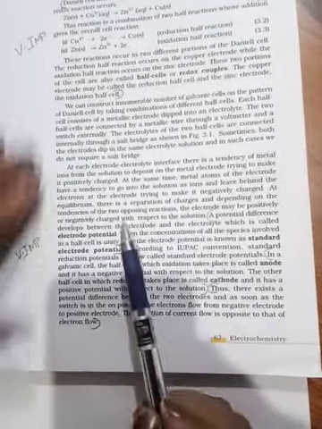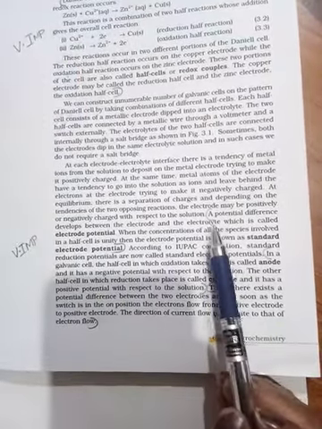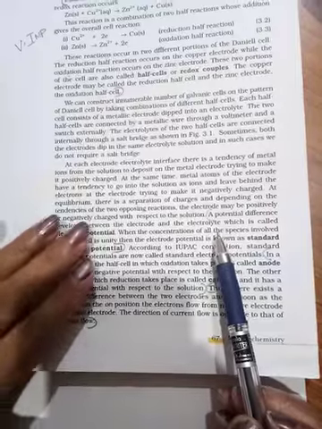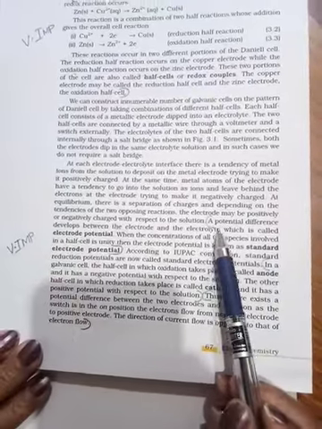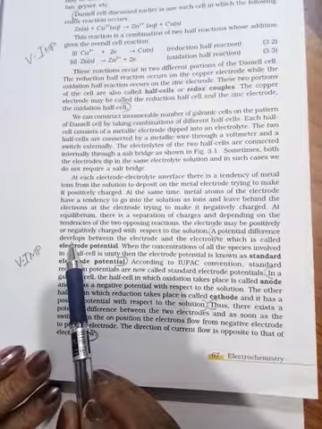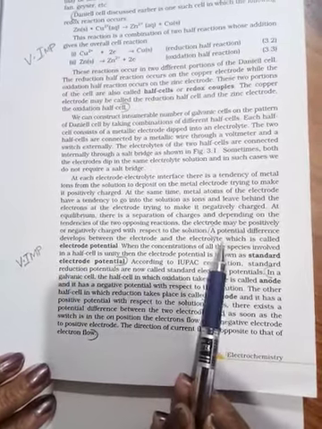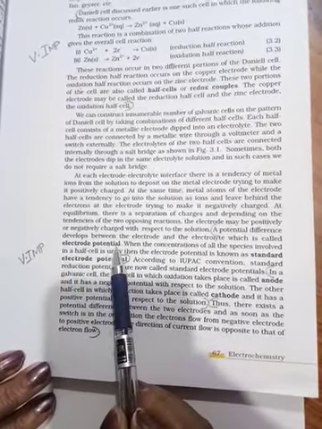Then from here, what other things are there of importance for us to know? A potential difference will develop between the electrode and the electrolyte, which is called the electrode potential.